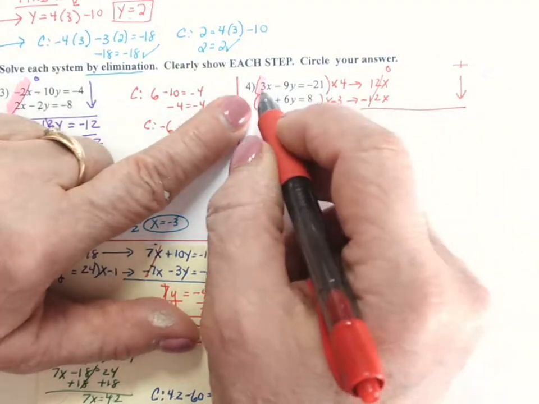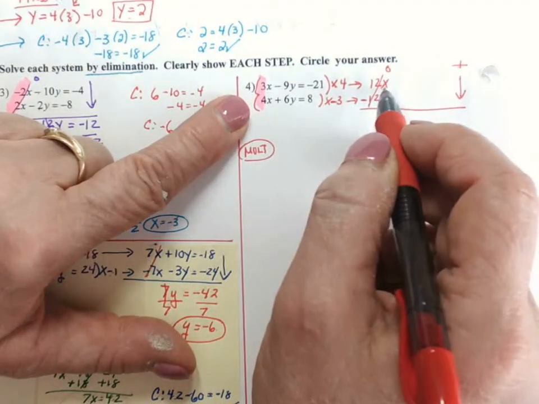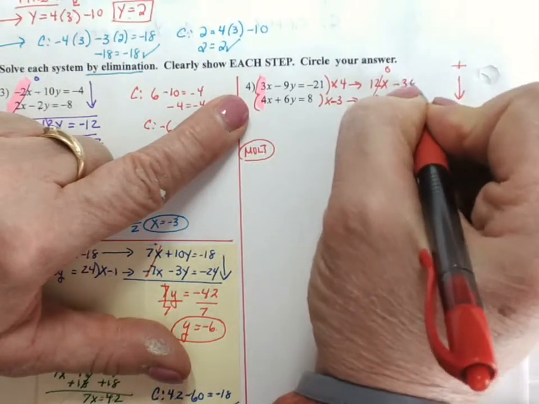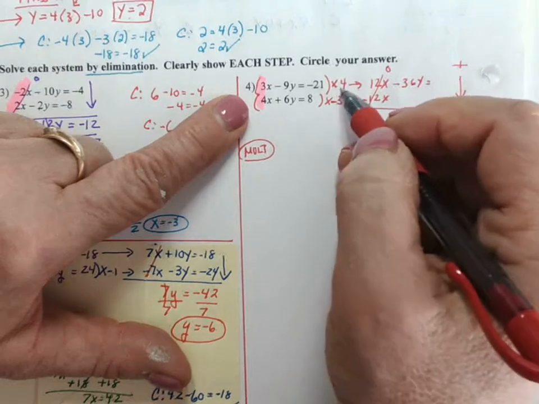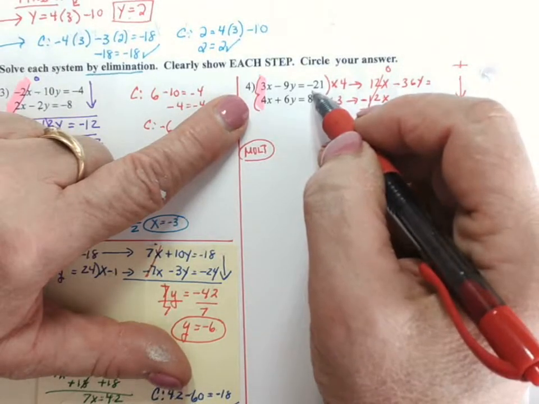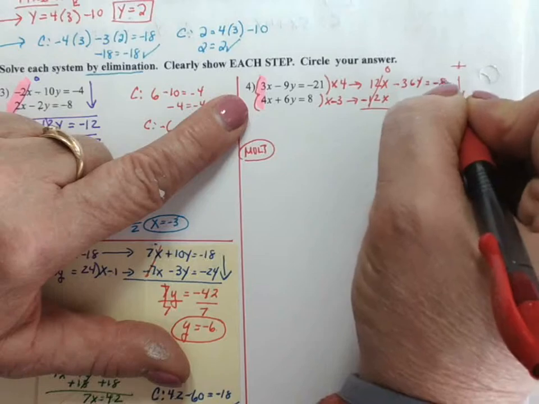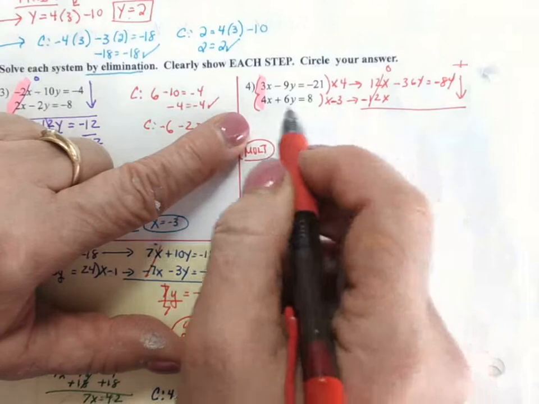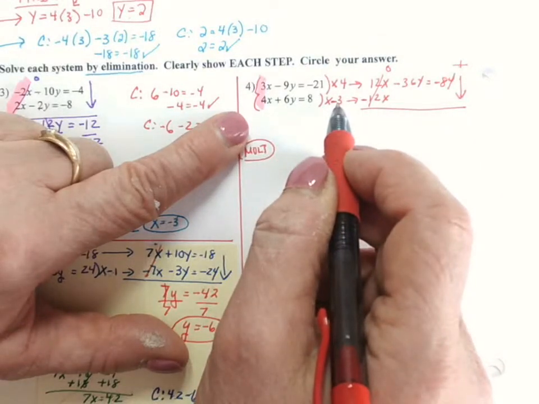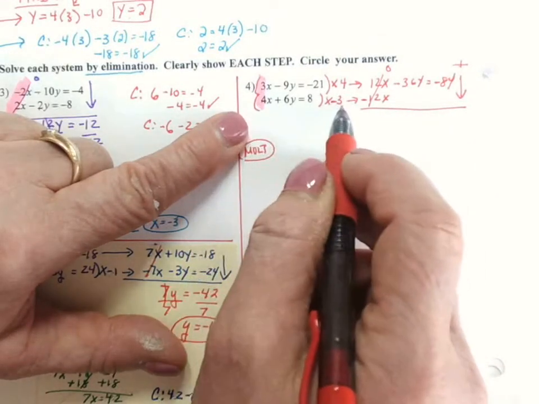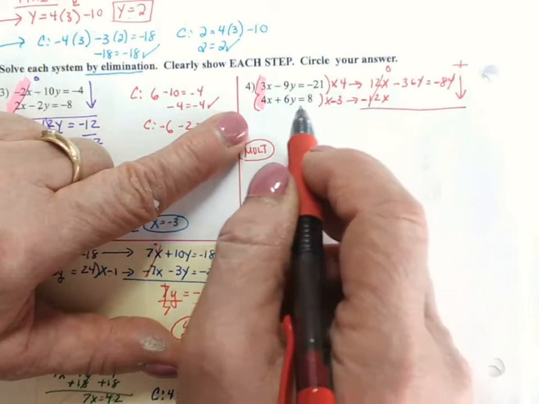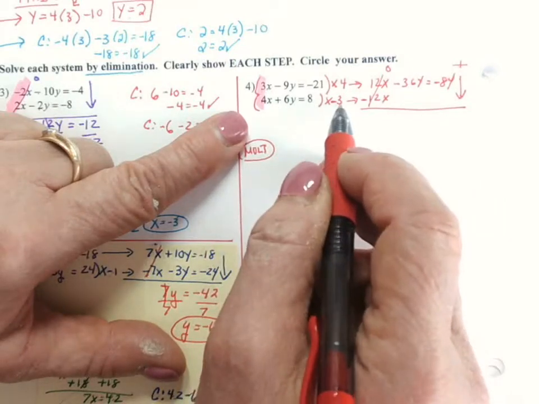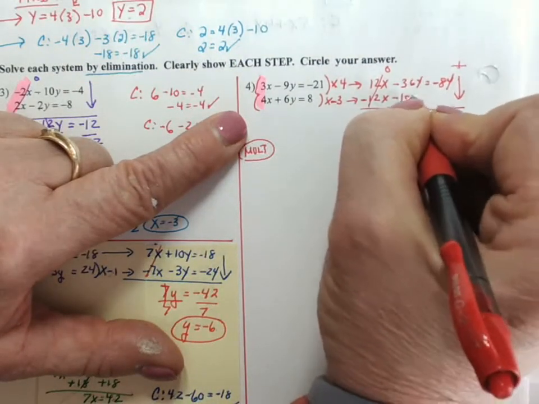So 4 times 3 gives me my 12x. 4 times negative 9 is negative 36y. 4 times negative 21 is negative 84. Multiply the bottom equation by negative 3. So 4 times negative 3 gives me my negative 12x. 6 times negative 3 is negative 18y.